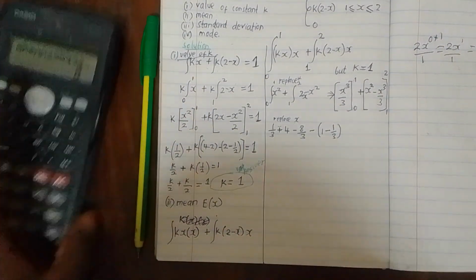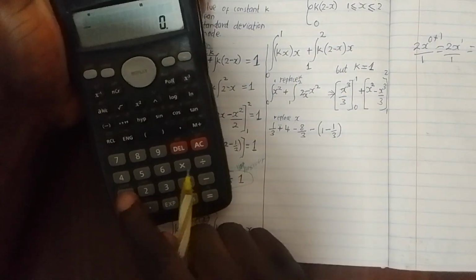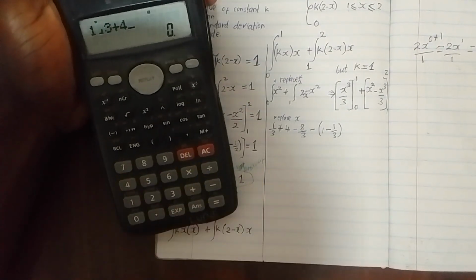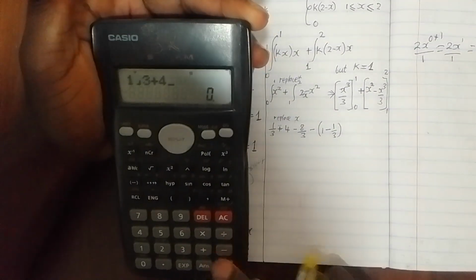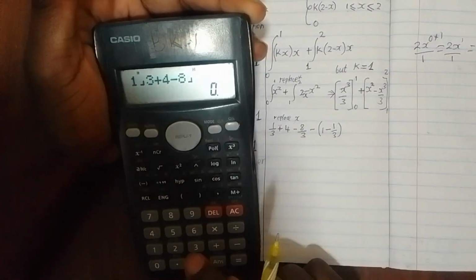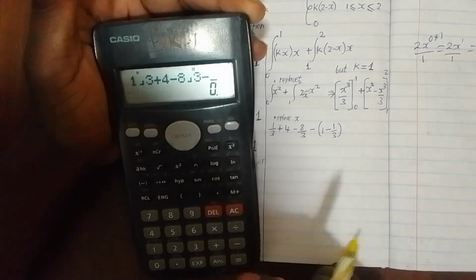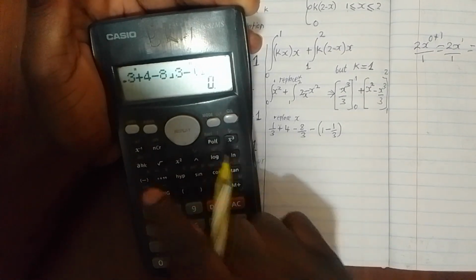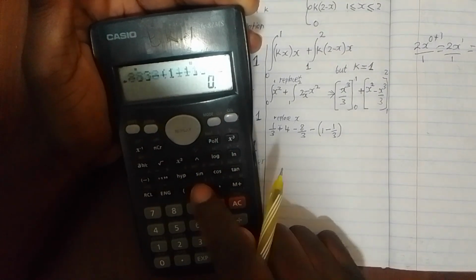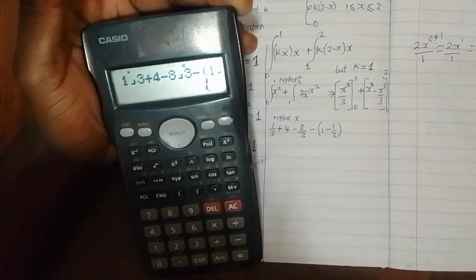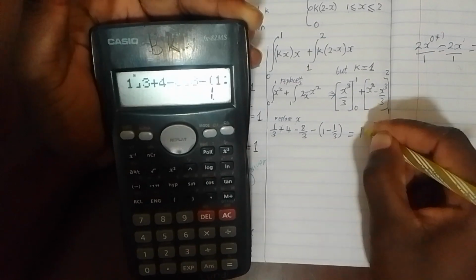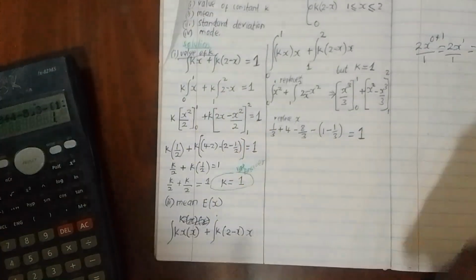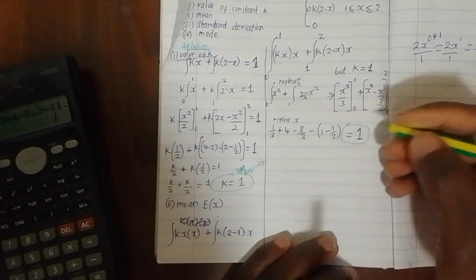So when we take our calculator, we will get 1. So the answer is 1. So the mean is 1. This is the mean.